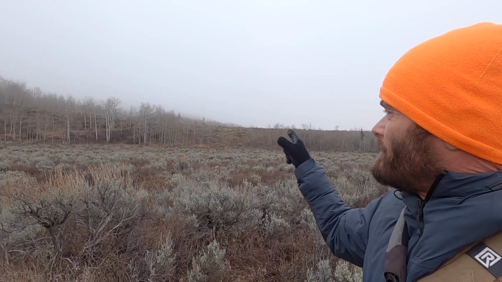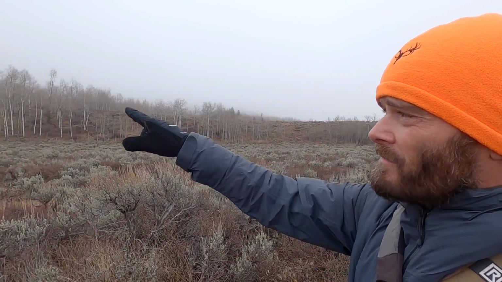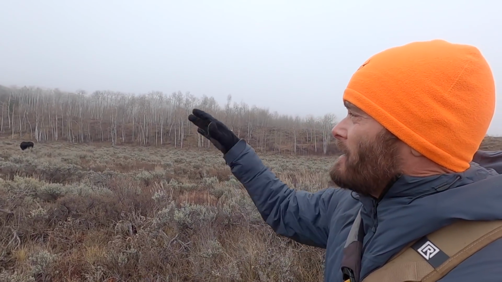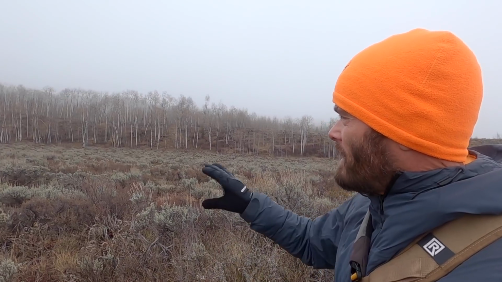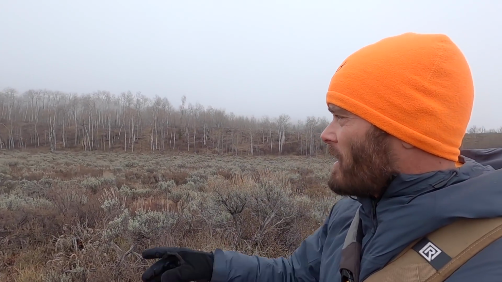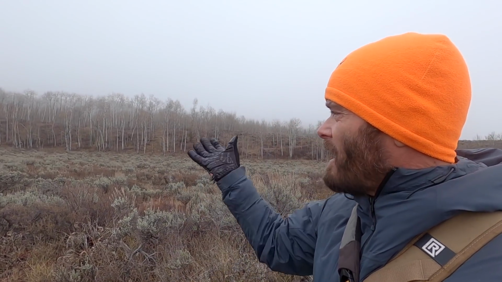So I'm out here hiking around looking for moose, and the atmosphere is awesome. I love this aspen forest background back there. And the fog, I would love it if that fog layer would come down a little bit lower and really give a nice moody mist there. It's a little lower down there. But at any rate, I got a moose here, and I love the background.